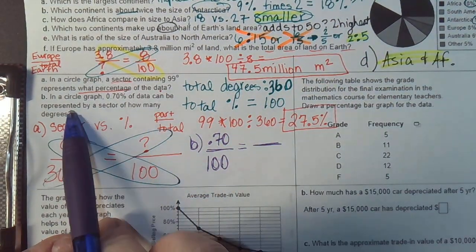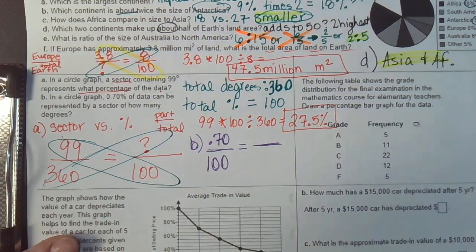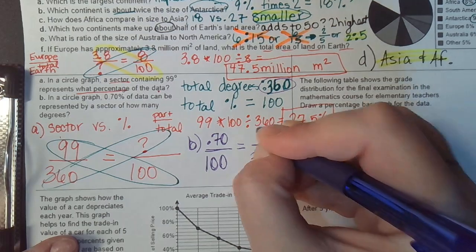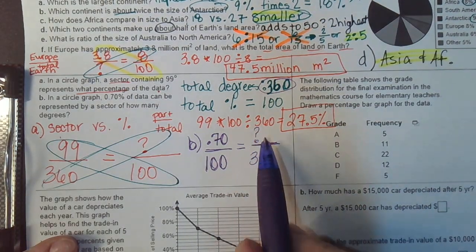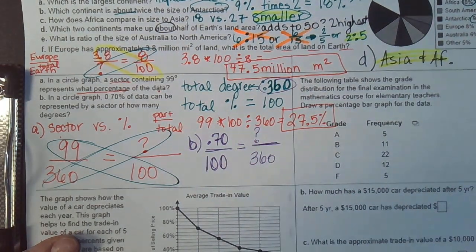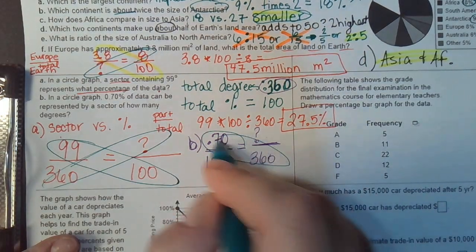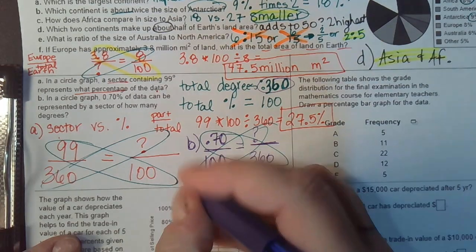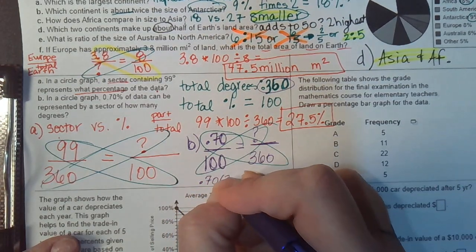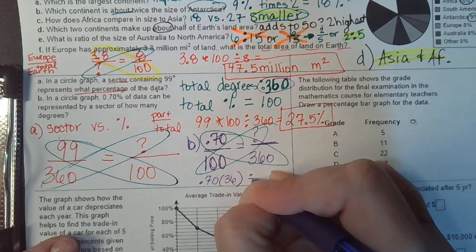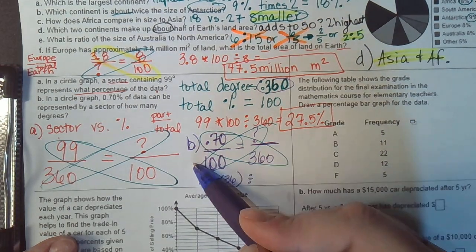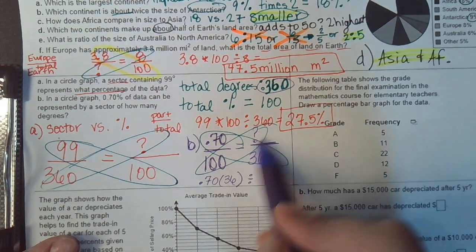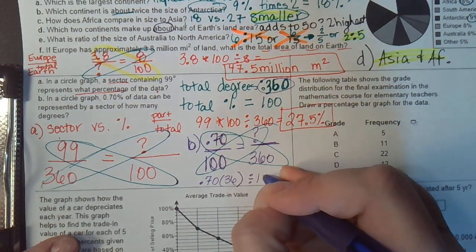Then it says it's represented by a sector of how many degrees? Well, we know that there's a total of 360, so that goes on the bottom. And then we don't know the degrees for that 70%. Now we're going to cross multiply and divide. Remember, you multiply the diagonals that have the numbers in both. So 0.70 times 360, and then divided by the number from the diagonal that does not have both pieces in there.